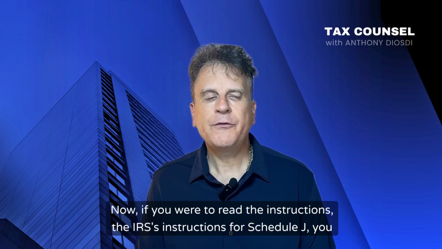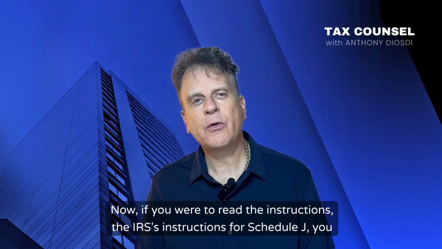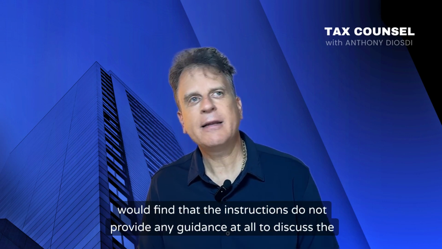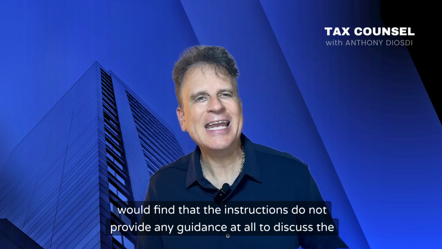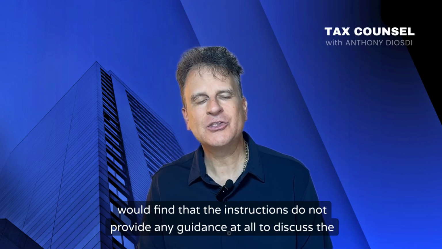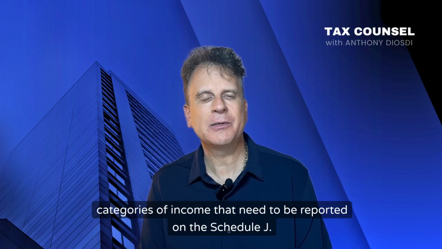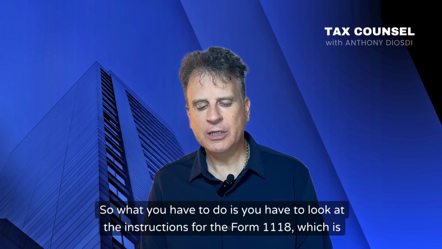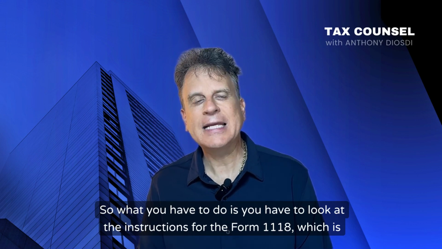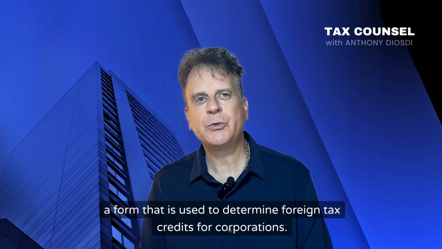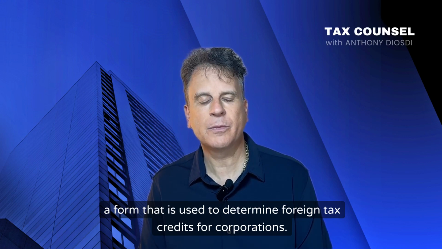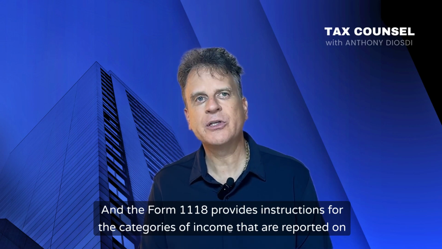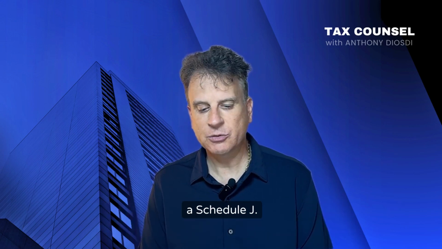Now, if you read the IRS's instructions for Schedule J, you would find that the instructions do not provide any guidance at all on the categories of income that need to be reported on the Schedule J. So what you have to do is look at the instructions for the Form 1118, which is a form that is used to determine foreign tax credits for corporations. The Form 1118 provides instructions for the categories of income that are reported on a Schedule J.